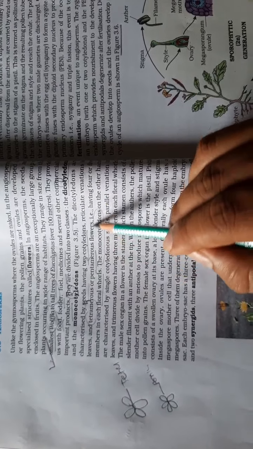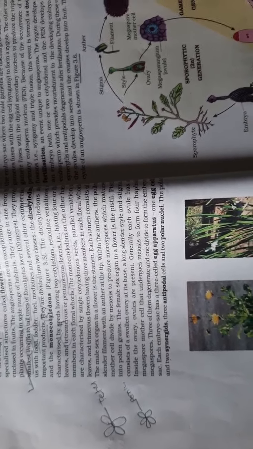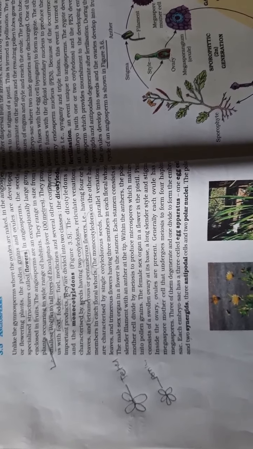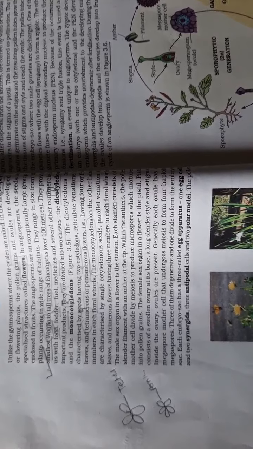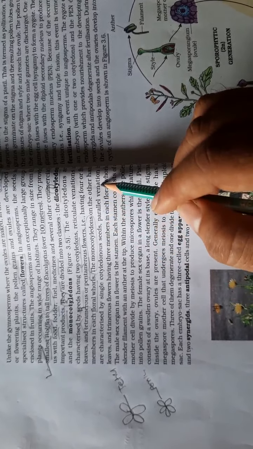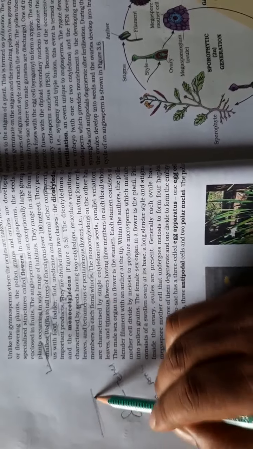The monocotyledons, on the other hand, are characterized by a single cotyledon seed. Means monocotyledon means single cotyledon, and dicotyledon means two cotyledons. Okay. Next point: parallel venation in leaves, and trimerous.